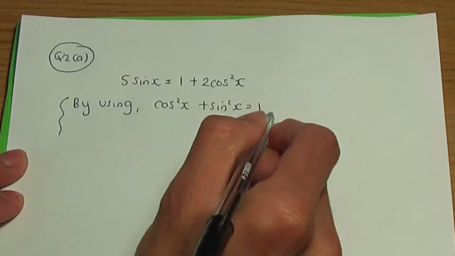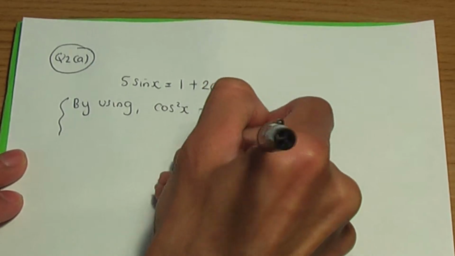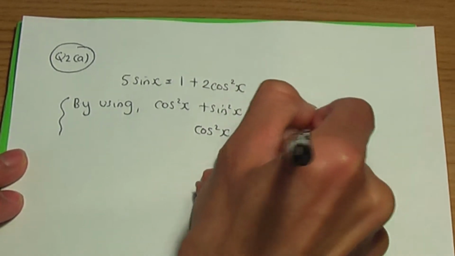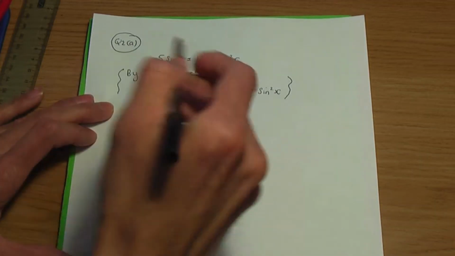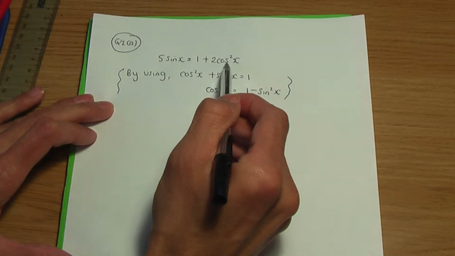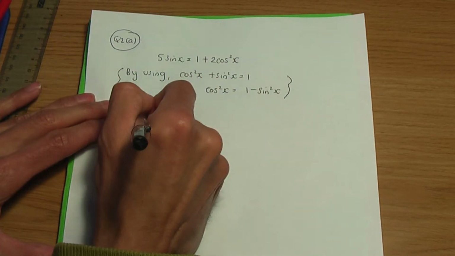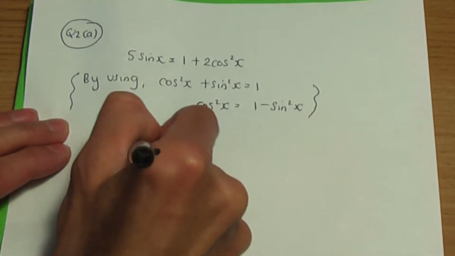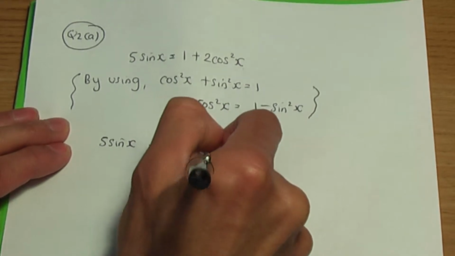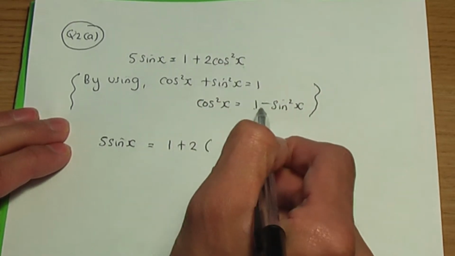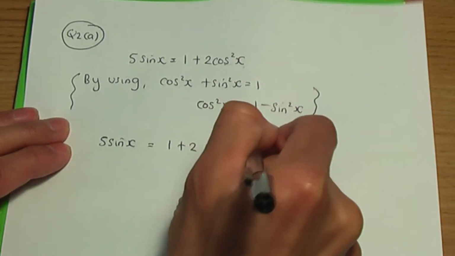Now let's rearrange this identity for cos squared. So cos squared x, when I rearrange, is 1 minus sine squared x. And let's replace the cos squared x term by 1 minus sine squared x. So to give us 5 sine x on the left hand side, that is equal to 1 plus 2 times cos squared x, which is 1 minus sine squared x. So let's replace that term.